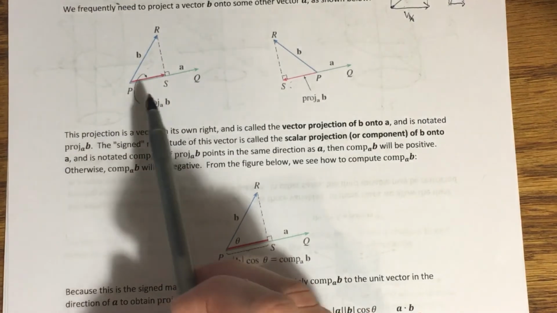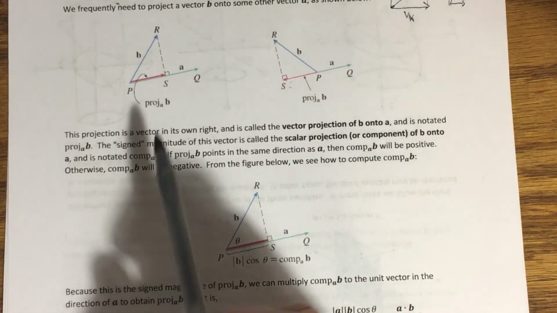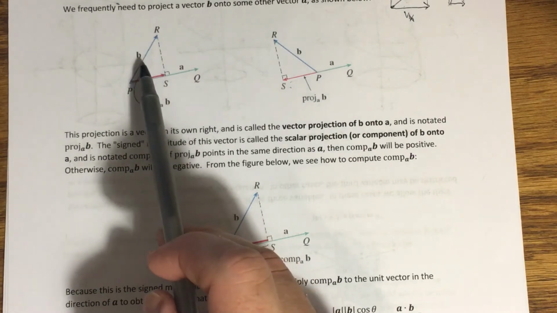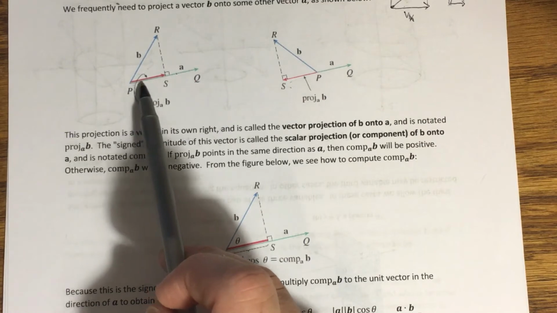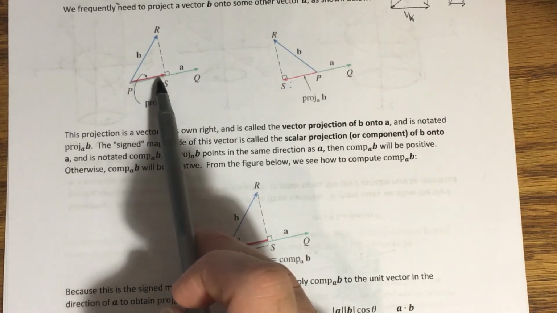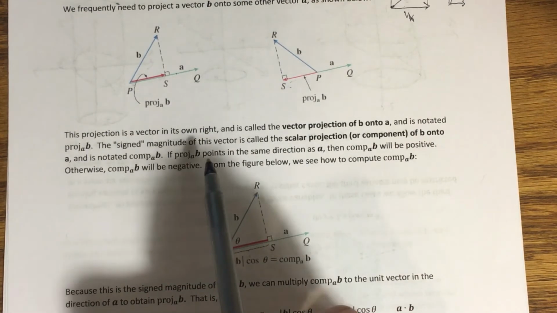Well, the component, like I said, is the magnitude of the vector, but that magnitude can be either positive or negative. If the vector projection of B onto A points in the same direction as A, then we interpret the component of this vector to be positive. It agrees with A as far as its direction is concerned, and the positive component indicates that.